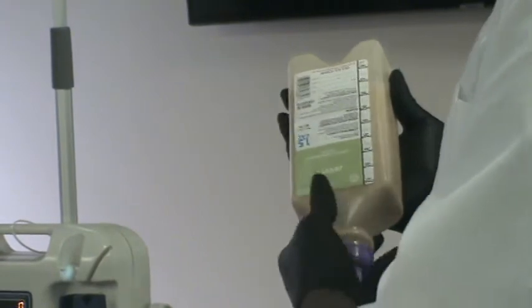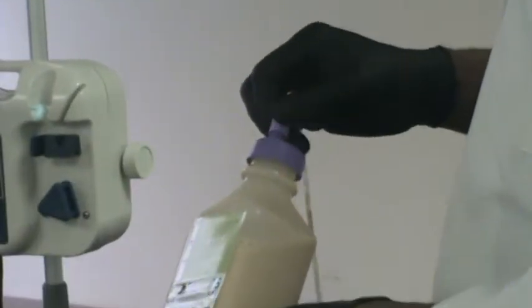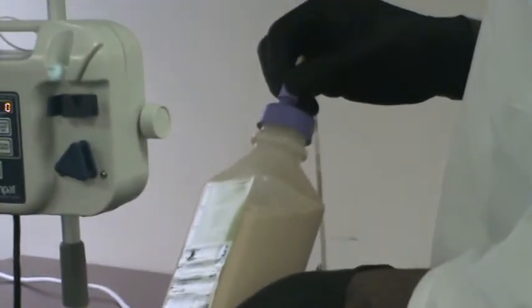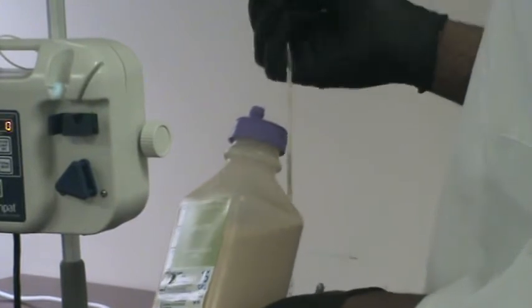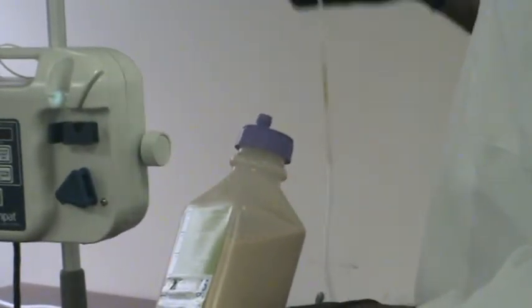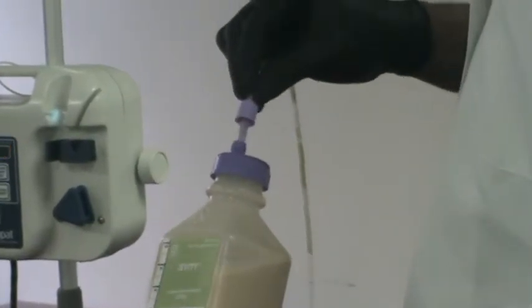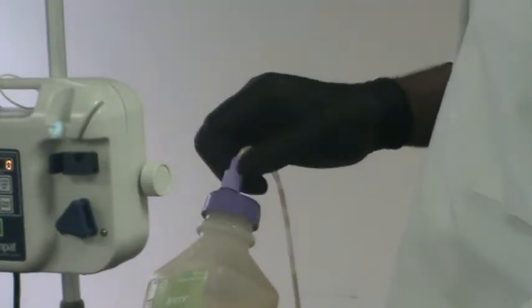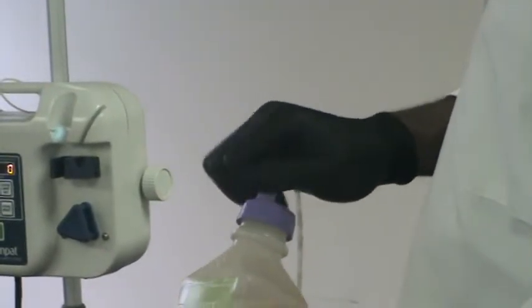Okay. Then you're going to get the tubing. You have to get a new tubing. I don't have a new tubing, so I'm using the old one from the last class. But this should be new each day. You're going to insert it. It will punch a hole into the bottle, and then you screw it tight.